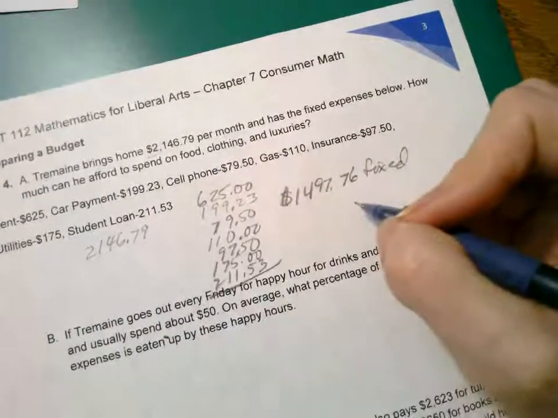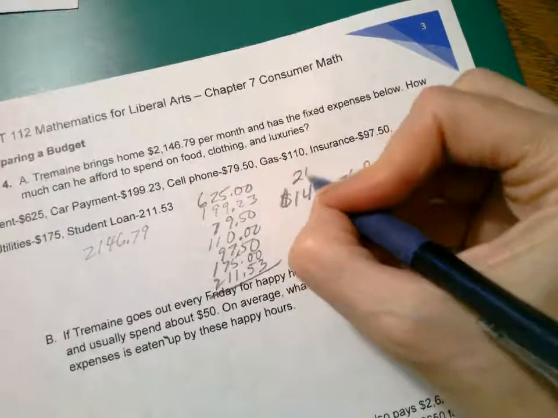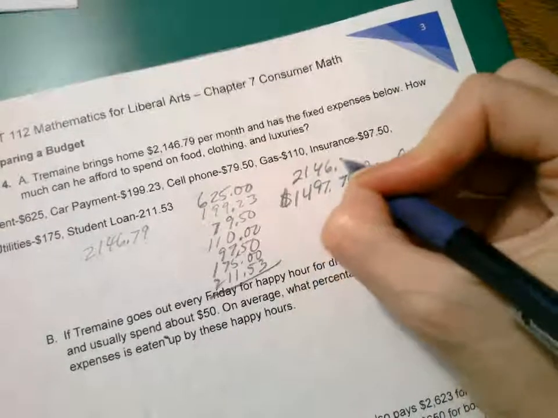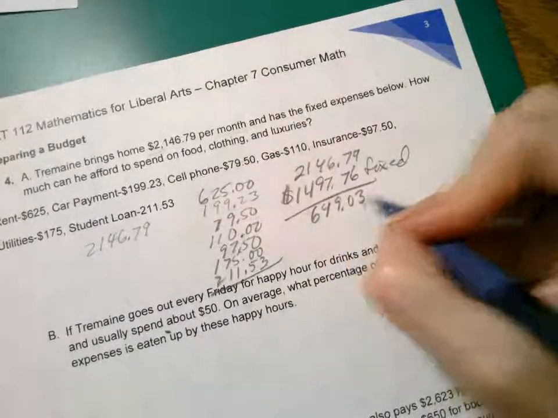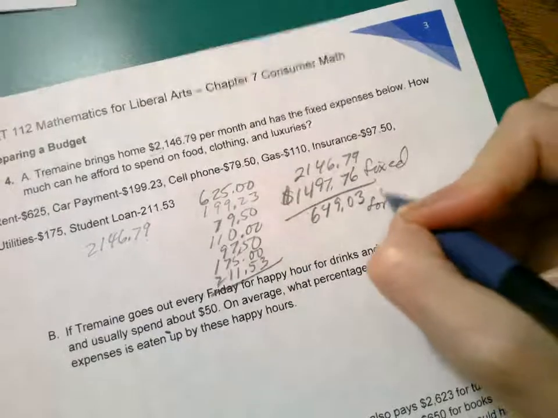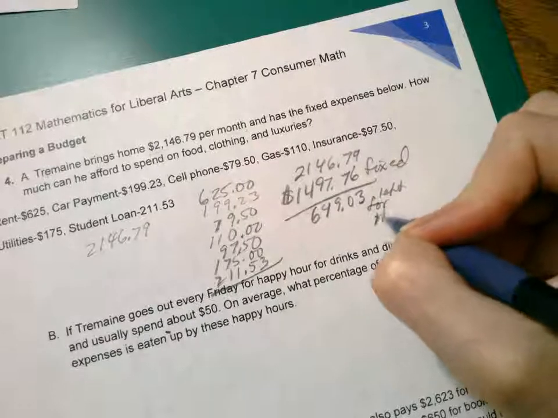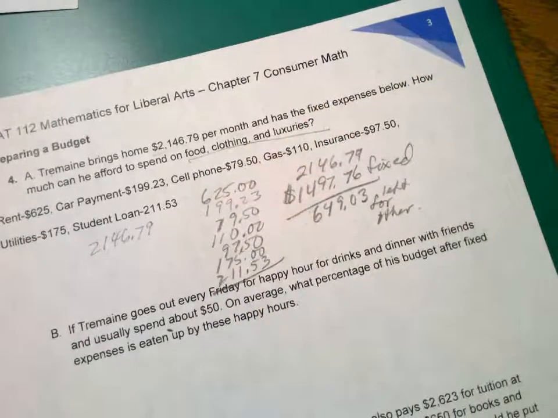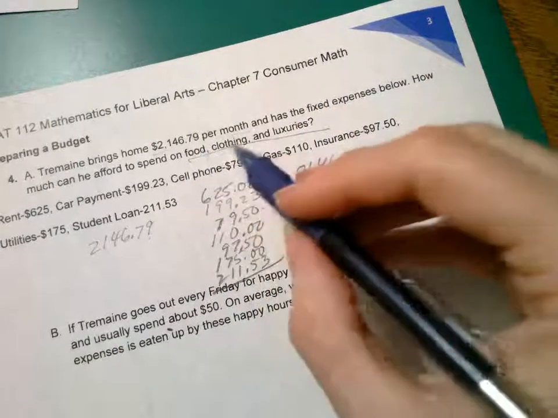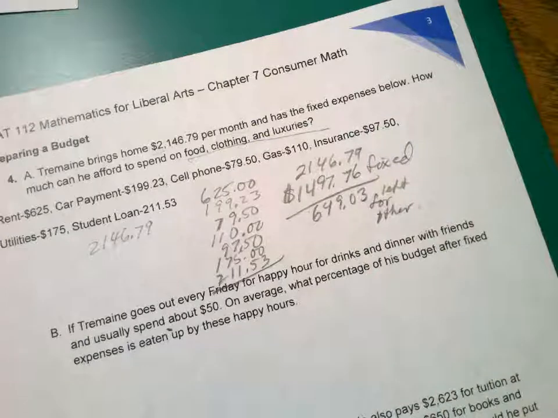Okay. Then how much can he afford to spend? Let's take that out of his income. And what's left is for other stuff. I don't see any food or, yeah, food, clothing, and luxuries. So what's the wording on these? Even though food and clothing are considered necessities, these are his fixed. So these are the variables. So that has to be taken into account when you're considering your budget.